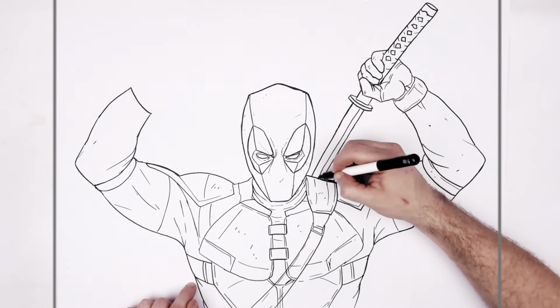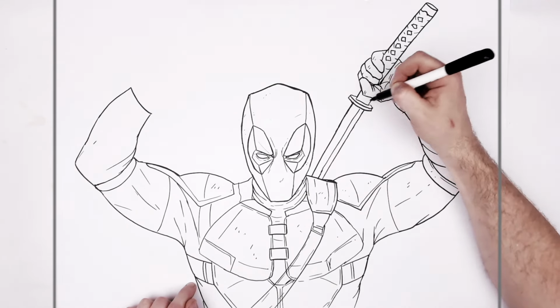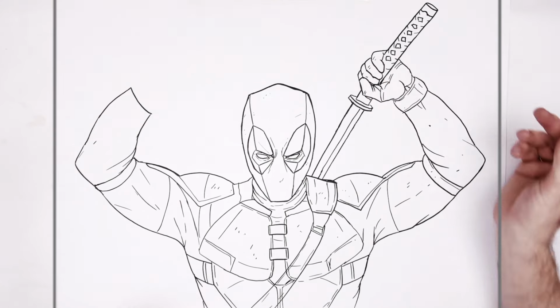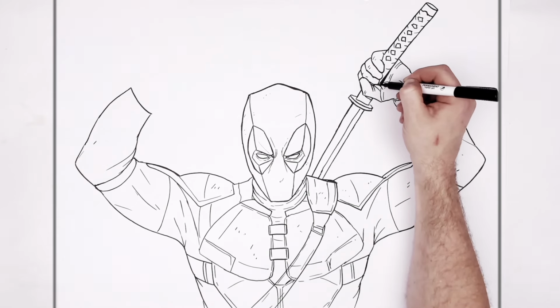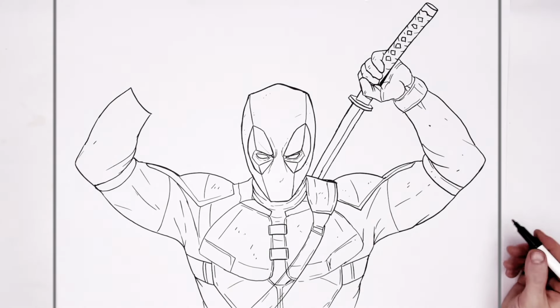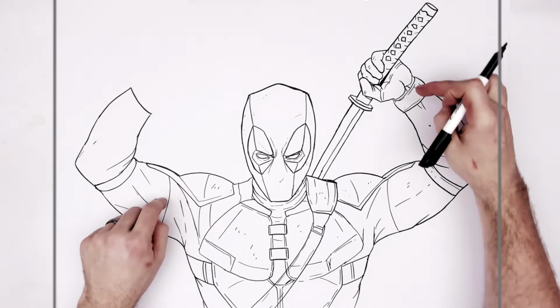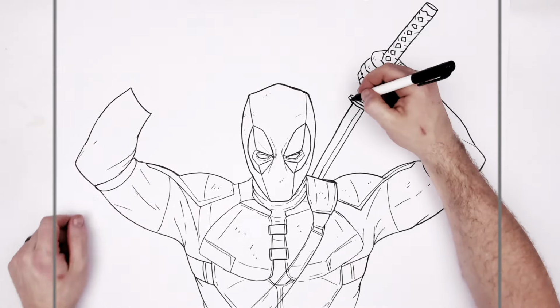It's an awkward angle to draw when you're right-handed, but just fix it up here a little bit. Okay, so then we're going to attempt to do this over here.